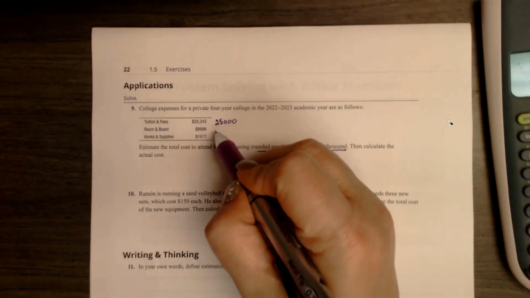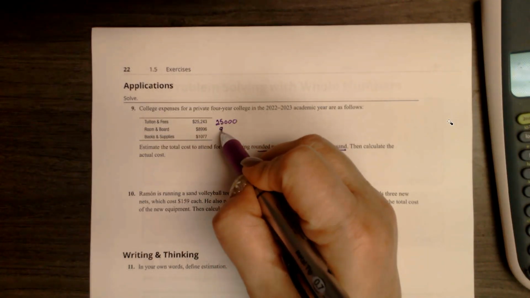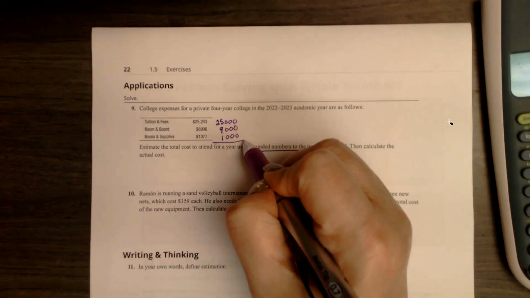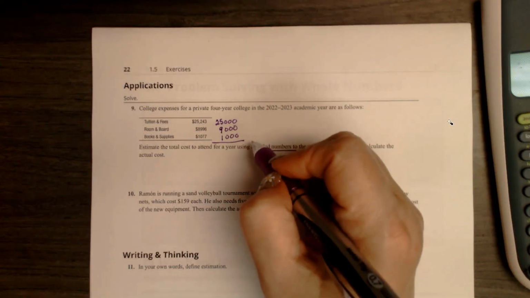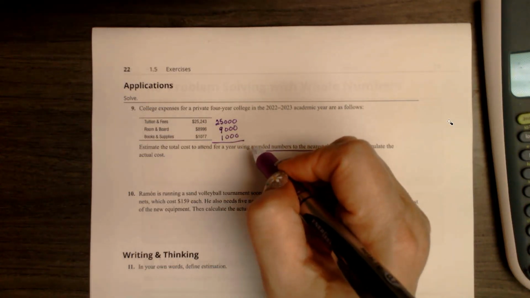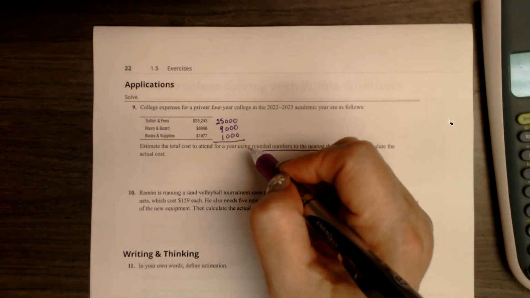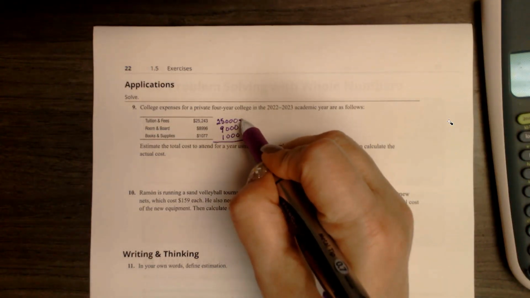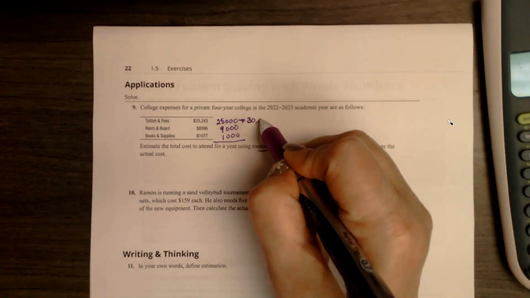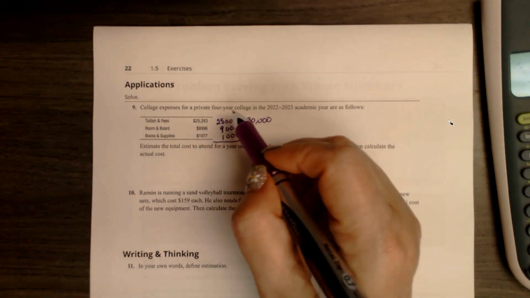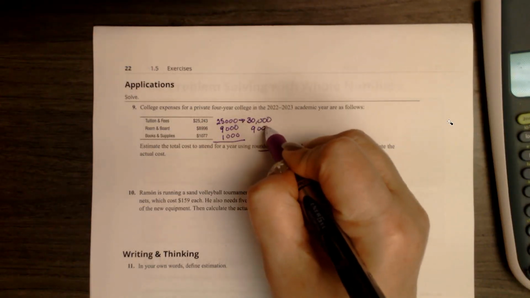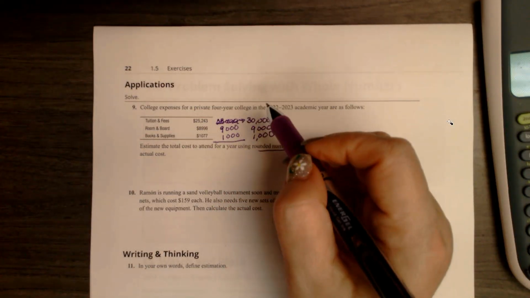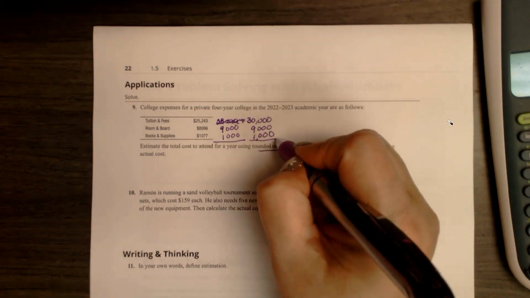This will be 9,000. And this one is 1,000. Which gives us 35,000. Which I was wrong. They took this one right on up to 30. They really did estimate it properly. And then they rounded it at the end.